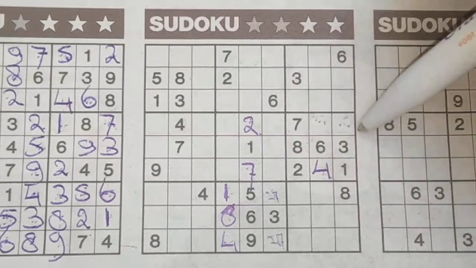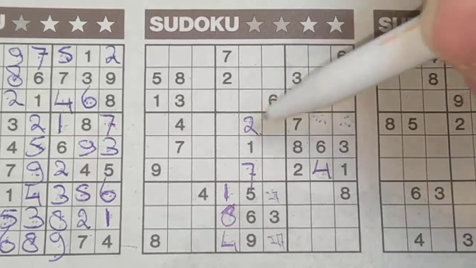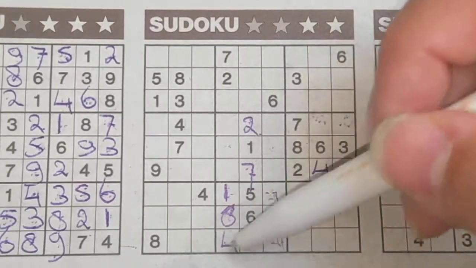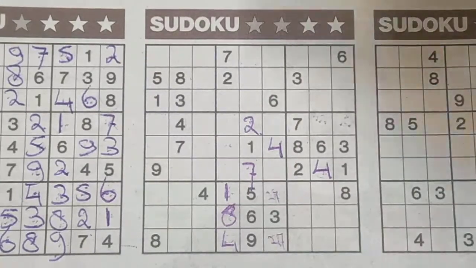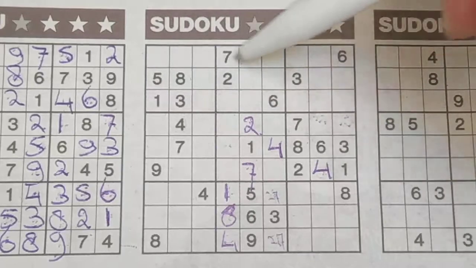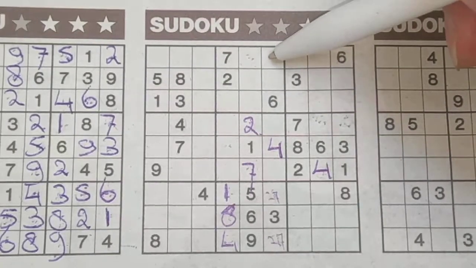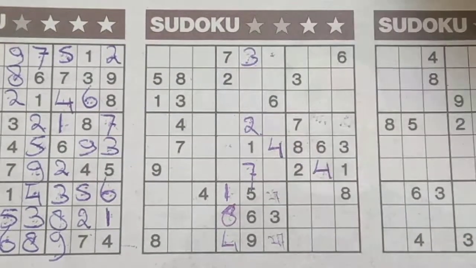A 4 in this row, a 4 in that row. So in the middle row, the only 2 places for the 4 should be here or there. But I see here 4, no 4 there, 4 should be here. 3 in this row, 3 in the second row. So in the first row, the only 2 places for the 3 should be here or there. But I see here 3, no 3 there, 3 should be here.